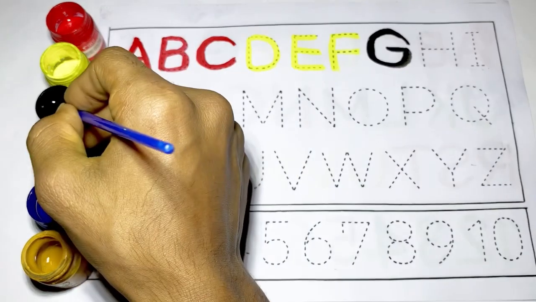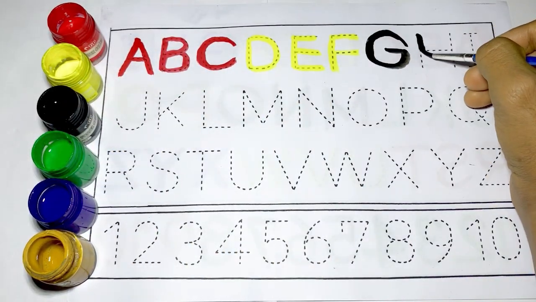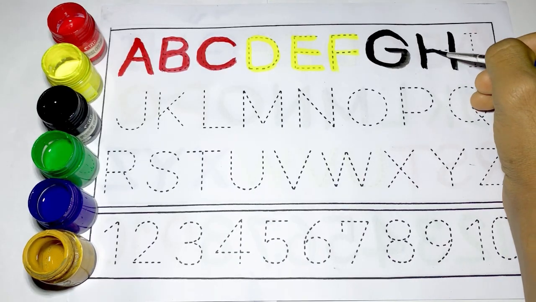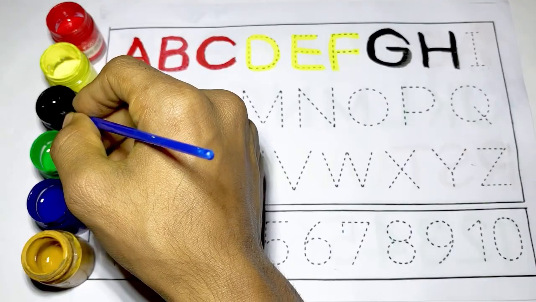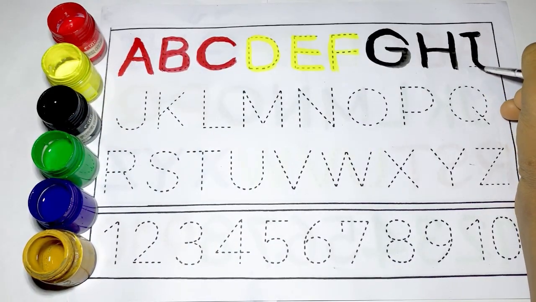Kids now H. H for hand, H for helicopter. The alphabets of H. Kids now I. I for ice, I for ice cream.